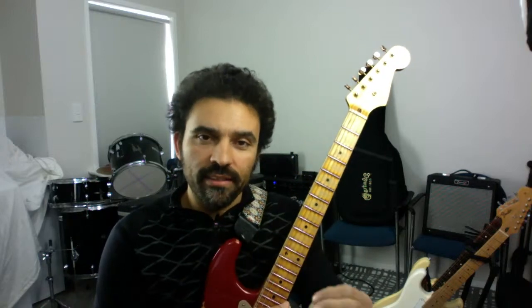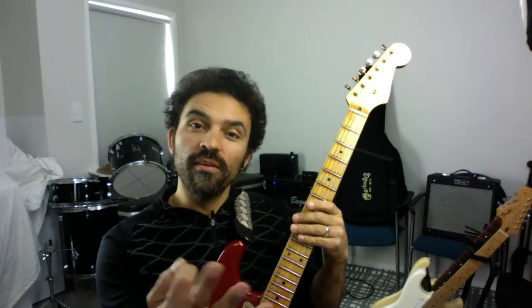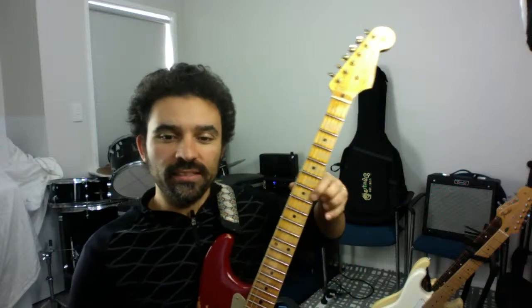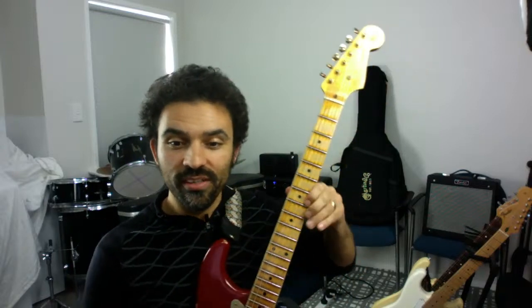So that's what you would do, and then you would carry that idea through to all of the other fretted notes in your chord. So if you're going to do the top string, the top string is your root.